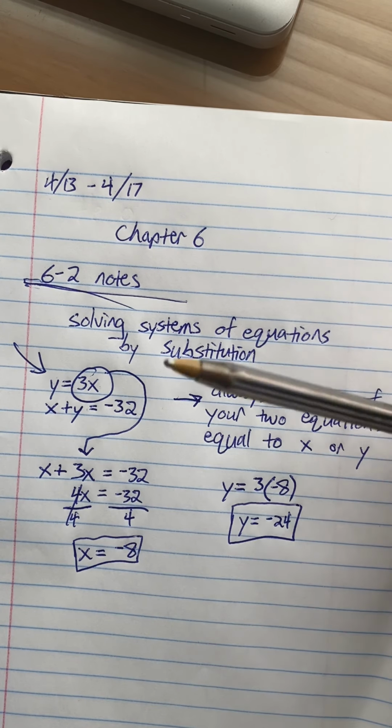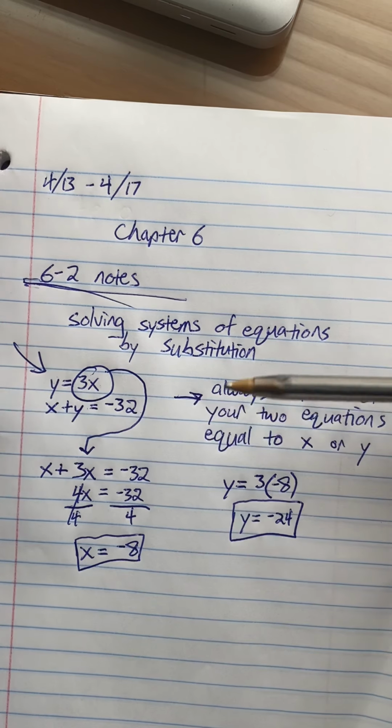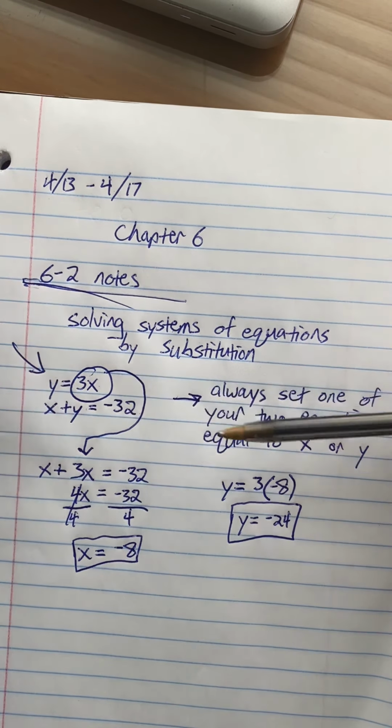Now, if I put -8 into the other equation, I'd still get -24. It doesn't matter which equation you plug it into as long as you do it correctly. All right?